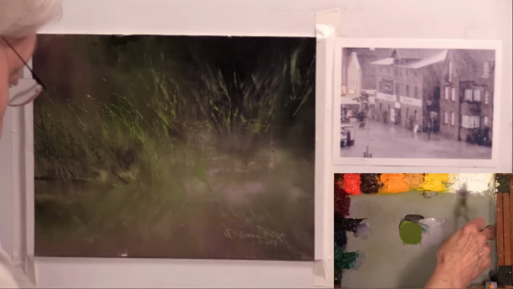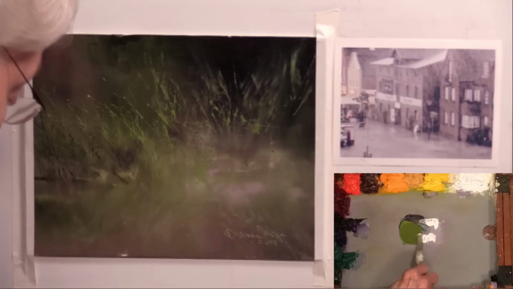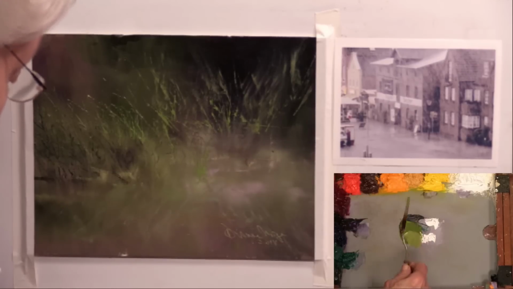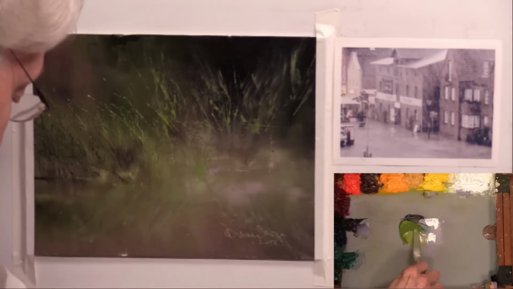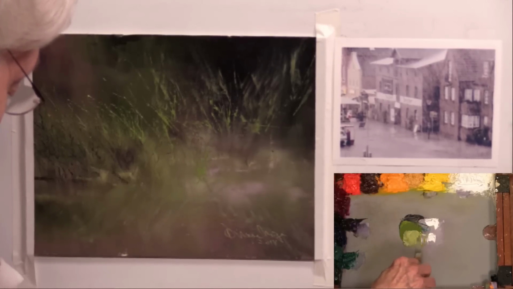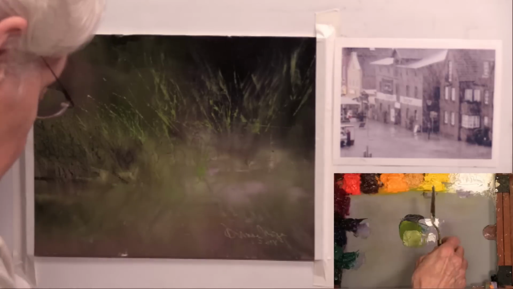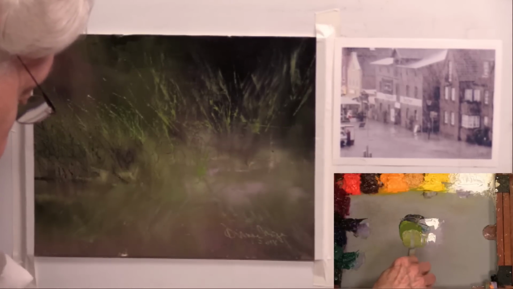Now let's pull the white out into that and pull it right here. And let's lighten that with white. It doesn't matter if the white cools it. It always will. Okay, what value do we need? I think now that I'm putting the white in it, that needs to be a little bit more neutral. So I'm going to pull a little bit more of the violet in it.